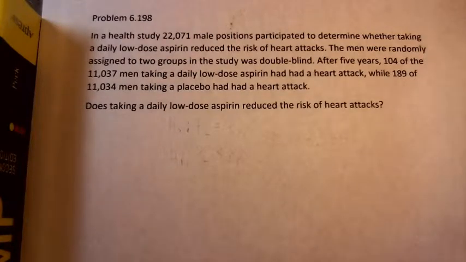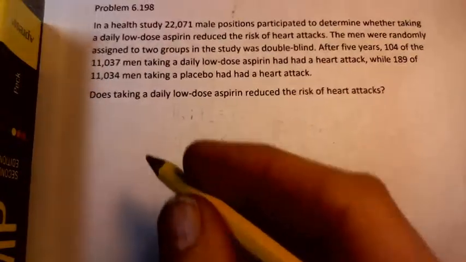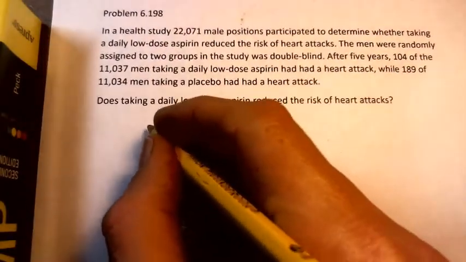Okay, first I want you to hit pause. I want you to read this problem, and I want you to come up with a couple of hypotheses. Okay, good. Hope you came up with the hypotheses.